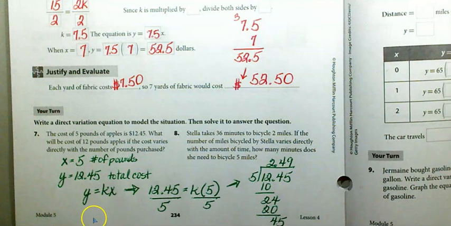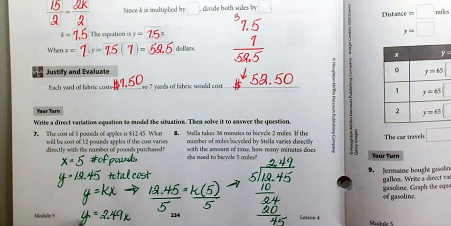Now I'm going to try to squeeze the finalized formula down here. In the form of y equals kx, here is your formula. And k is $2.49, so it's $2.49 per pound to get your cost. Because this is direct variation, in other words, a proportional relationship, you could have set up a proportion also, and you would have wound up with the same answer.